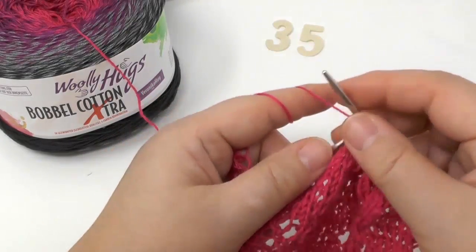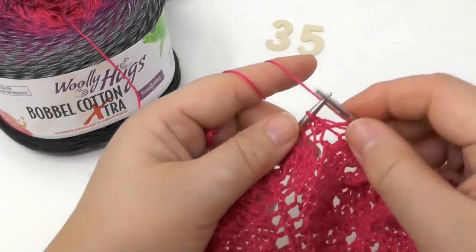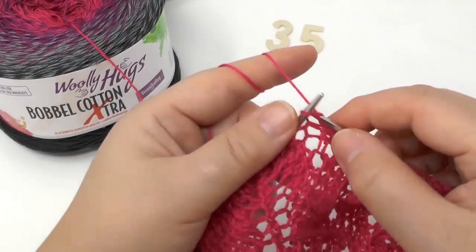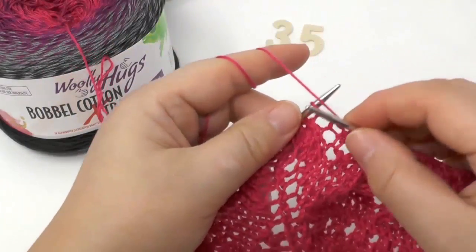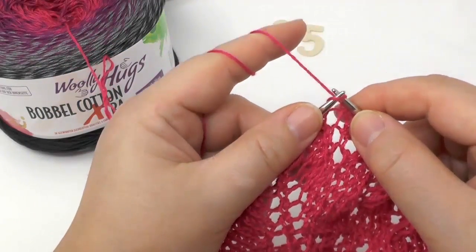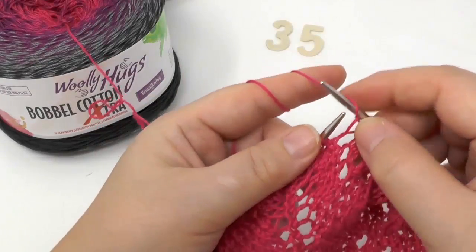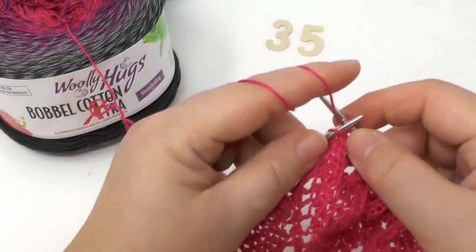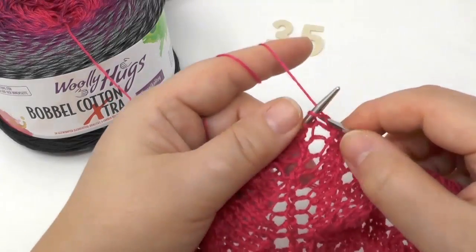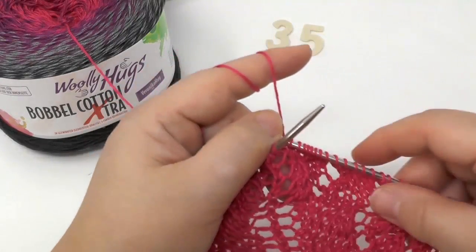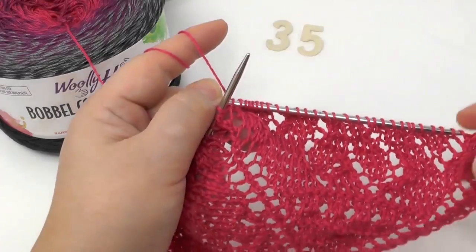Then knit 5 stitches, yarn over, pass 1 stitch over, and knit 1 stitch. After that, the red box pattern repeat is finished.